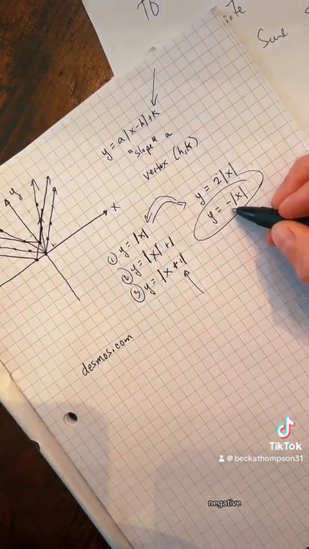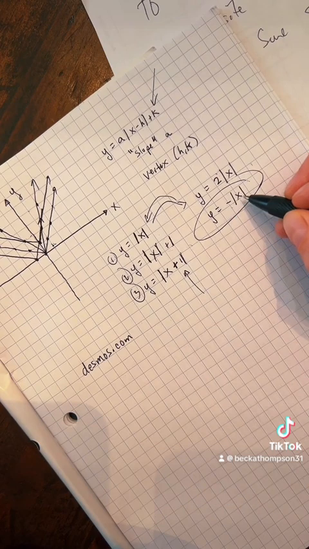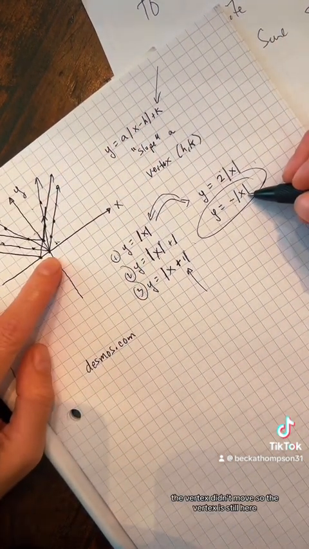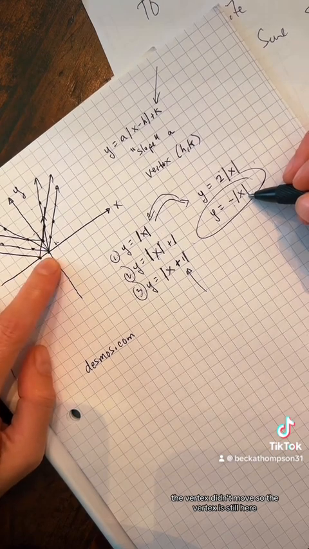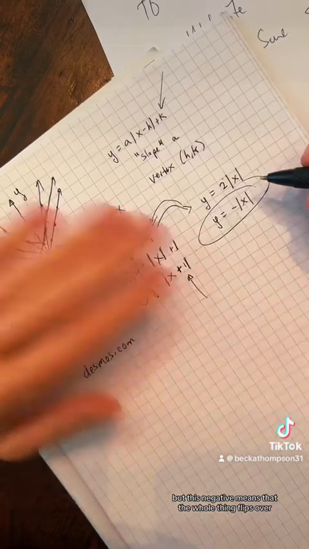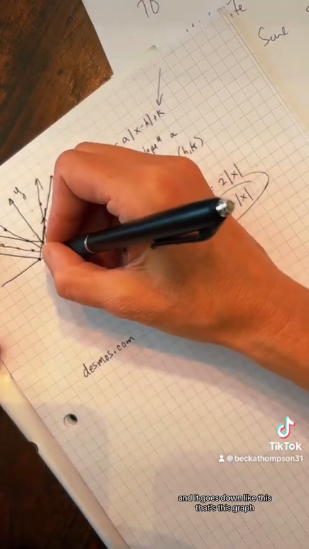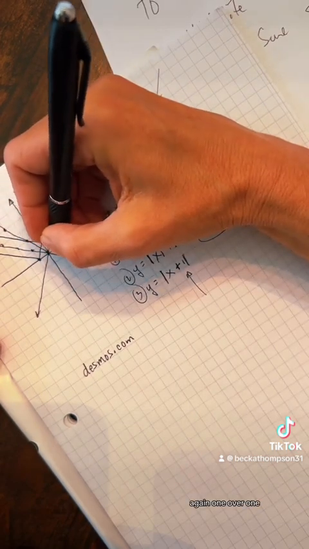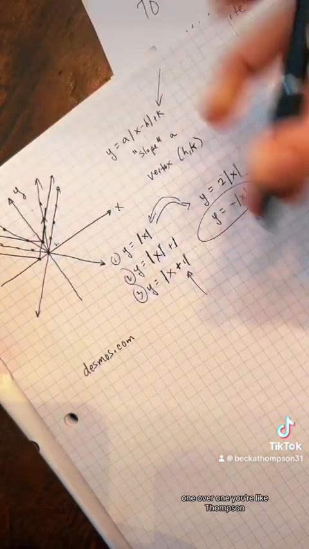Negative. Well, what does that mean? So you'll notice there's still no h and k. The vertex didn't move, so the vertex is still here. But this negative means that the whole thing flips over and it goes down like this. That's this graph. Again, 1 over 1, 1 over 1. You're like, Thompson, you're moving too fast. Let's get back to it. I know I moved quickly, and I'm sorry I didn't have other colors, but let's get to this picture.